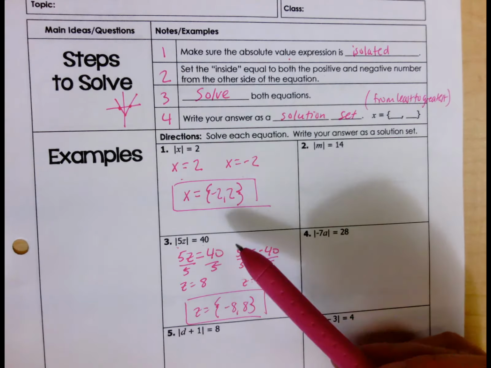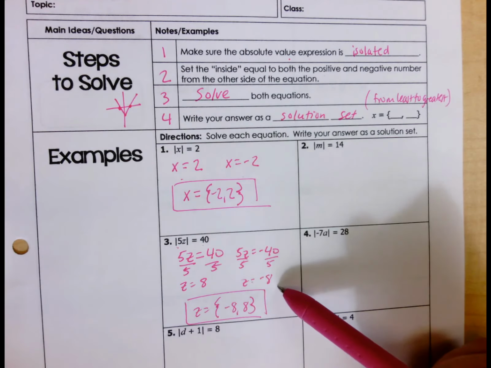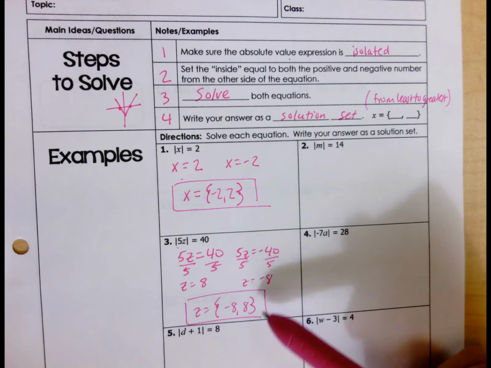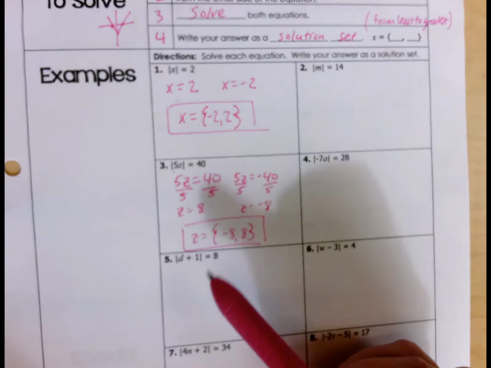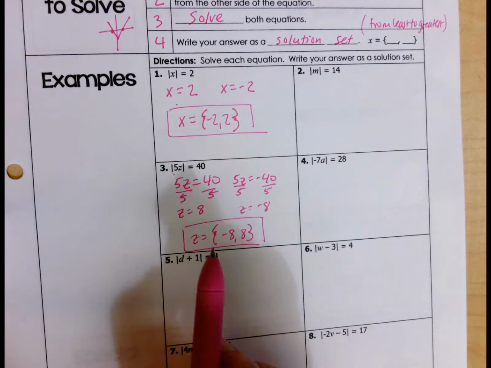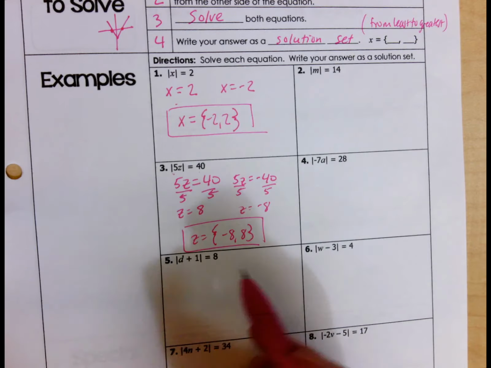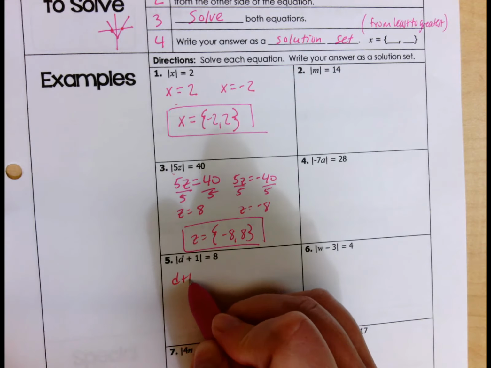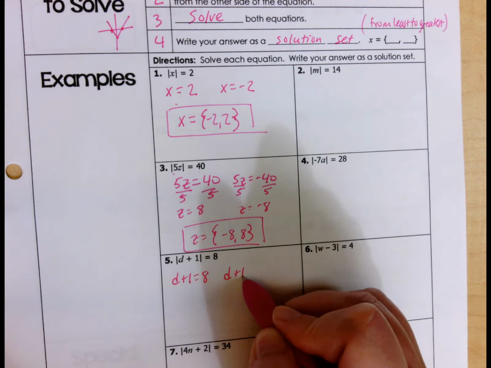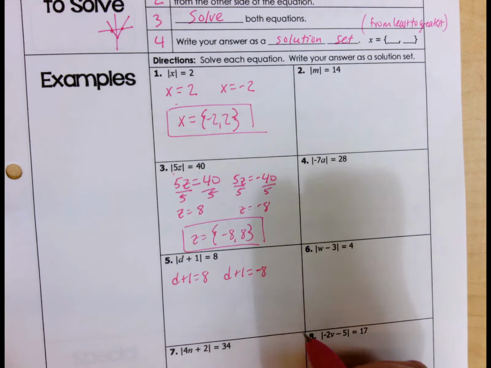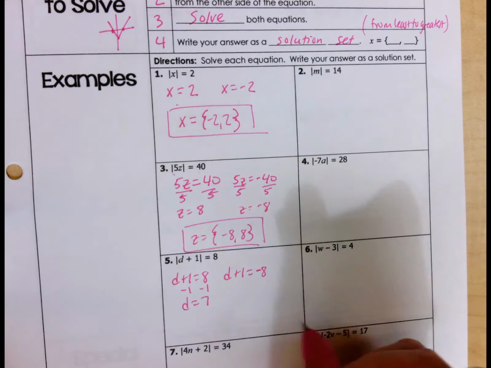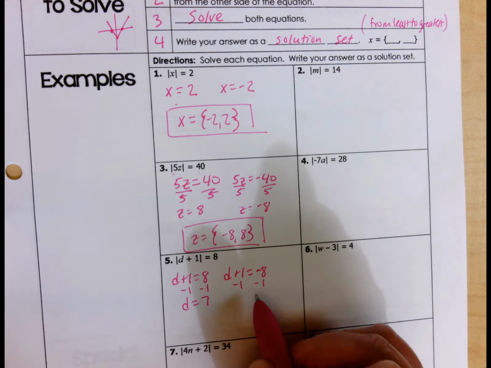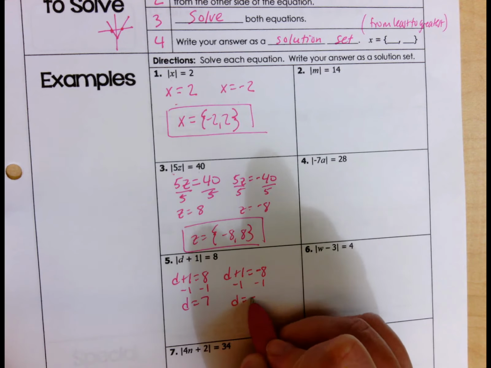All right, you might start thinking, oh, if I just do one of them, the other will always be the negative of that. But that is not true, okay? And so that's where we're going to show you that here in just a second. So number 5. First step is to make sure this is isolated, and it is. Second step is to take it and set it equal to the positive and the negative. So d plus 1 is equal to 8, and then d plus 1 is equal to negative 8, okay? Now we solve. If I subtract 1 here, d is equal to 7. If I subtract 1 here, it is not equal to negative 7. It is equal to negative 9.